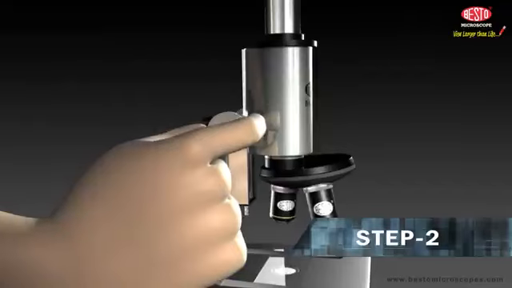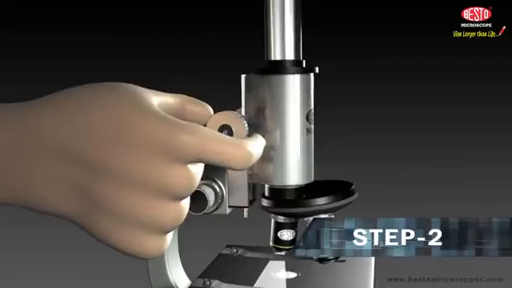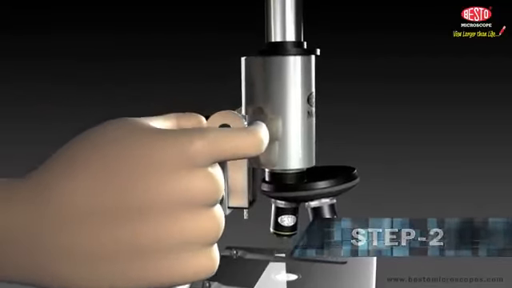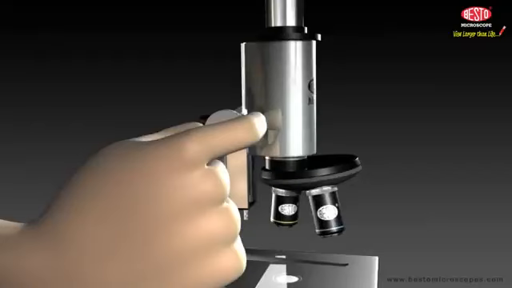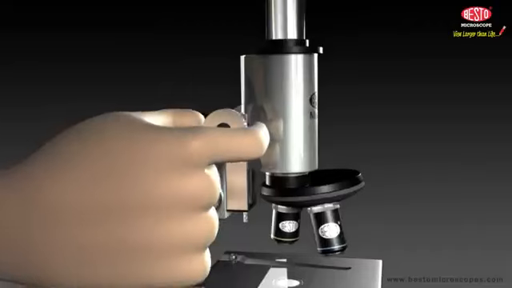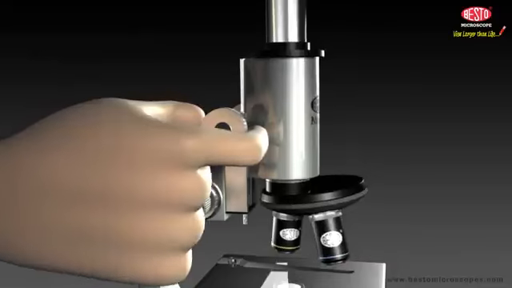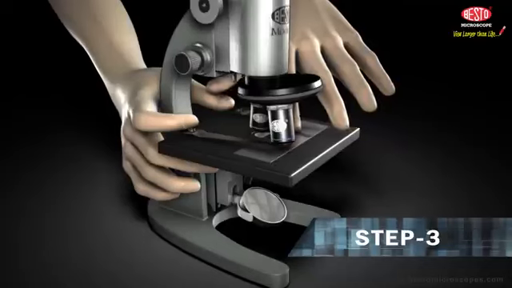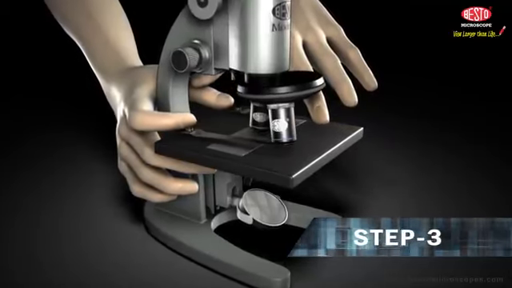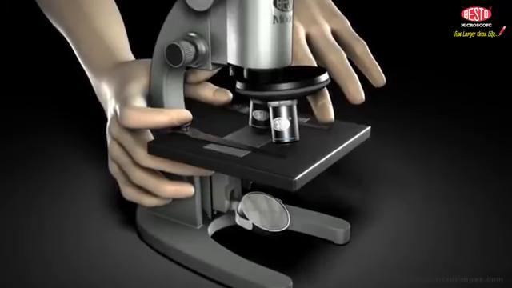Step 2. Make sure the low power objective is in place over the hole in the stage. Use the coarse adjustment knob to raise the objective so that its lowest end is about 1 inch, 2.5 cm, above the stage. In all Bestow microscopes, aperture control is by iris diaphragm. At this stage, open it fully. Step 3. Put the slide on the stage so that the center, the bit you want to look at, is over the hole and under the lens. Use the stage clips to hold the slide in place.